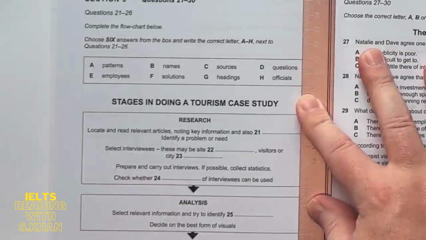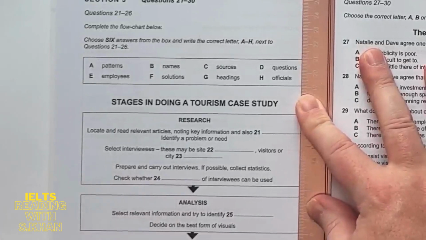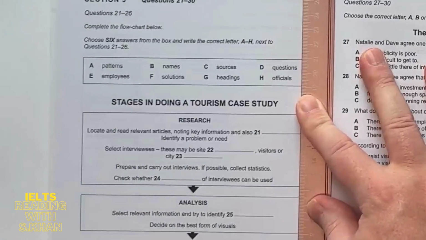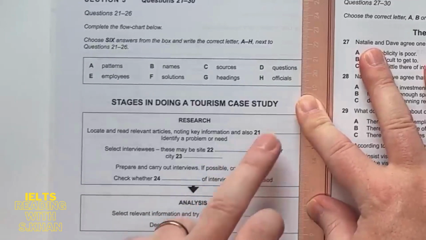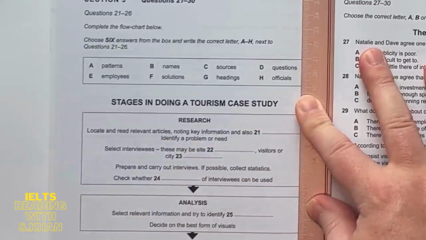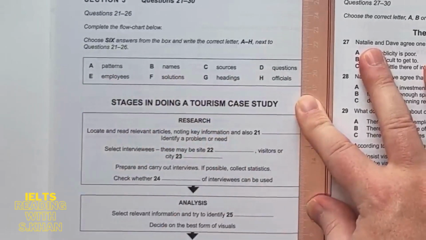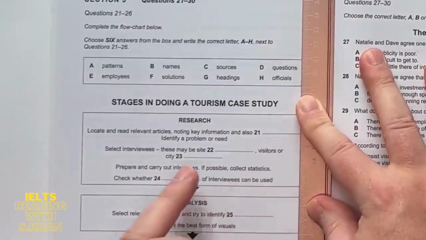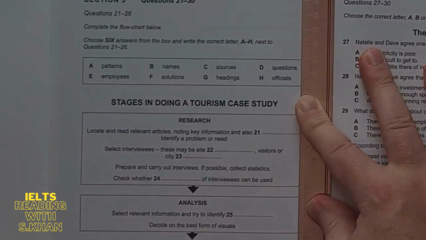Here's an example of table completion or flowchart completion. Table completion is more common on the academic paper. Flowchart is very common on the general training paper, but the principles are exactly the same. You have missing information here in the flowchart. You have a few different options here, and you have to look at the options, read the text, and then add the options in here to complete the flowchart or complete the table.